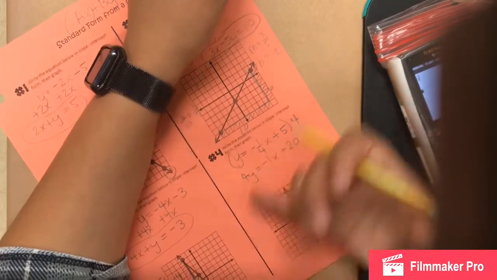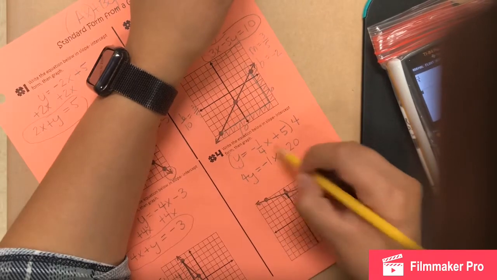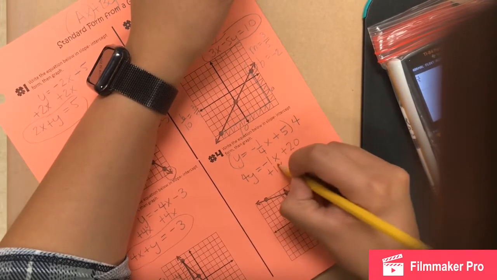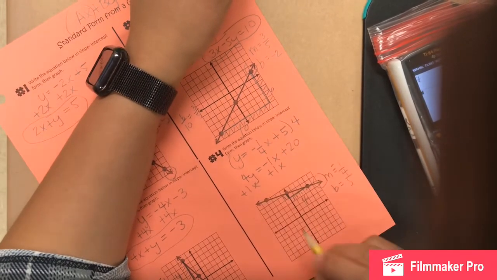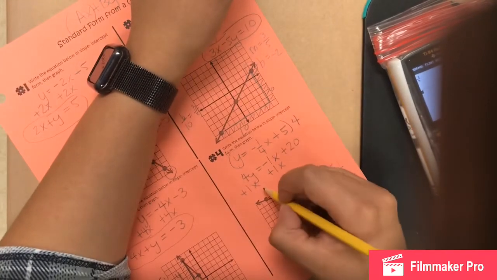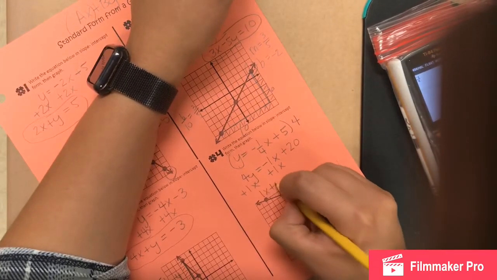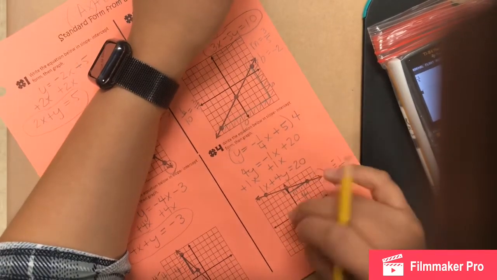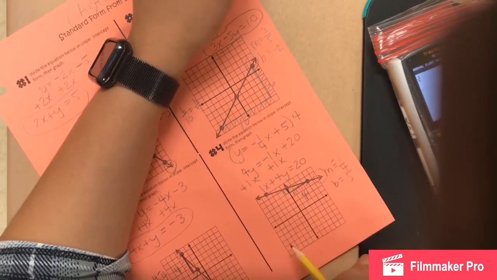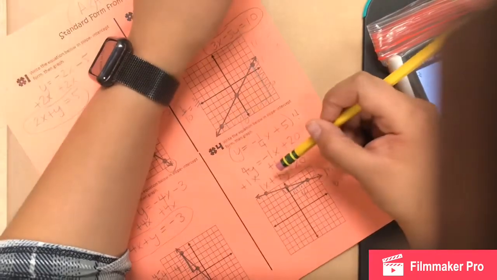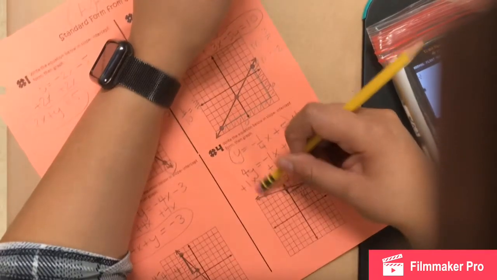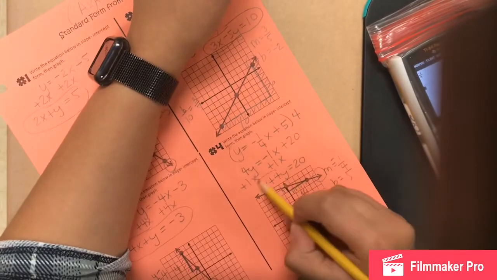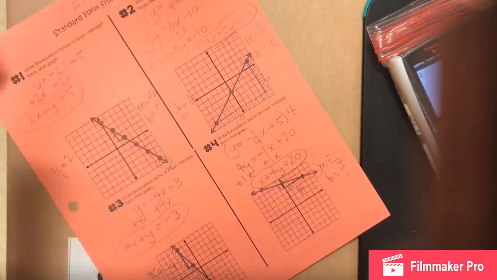Then I want to move the x over to the left side, so the opposite of negative 1x is to add 1x to both sides. So then x always goes first when I write it, so it's 1x plus 4y equals 20. And then I always make sure that x is positive, and since x is positive, this is my answer. But they are not going to put the 1 where x is, they're just going to put x. So x plus 4y equals 20 is my answer.